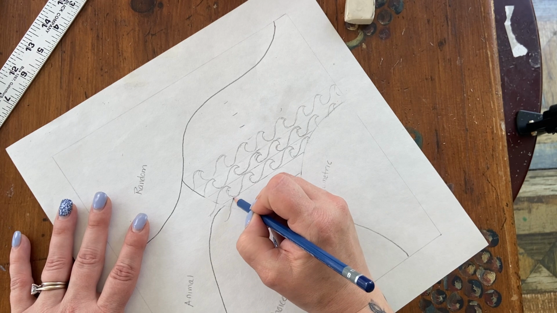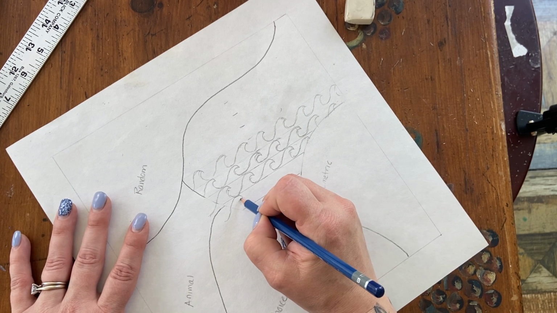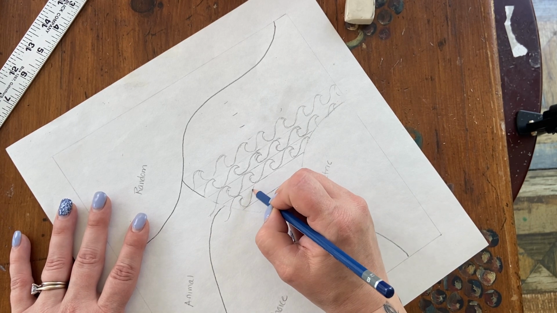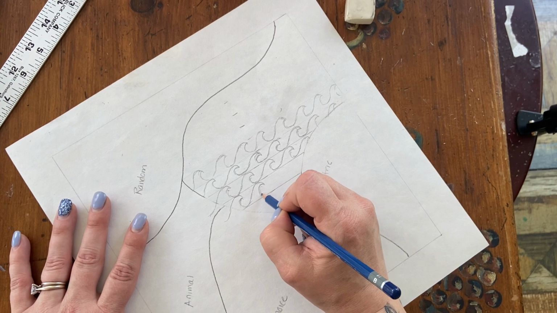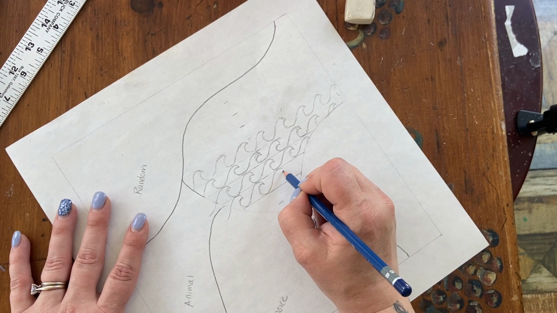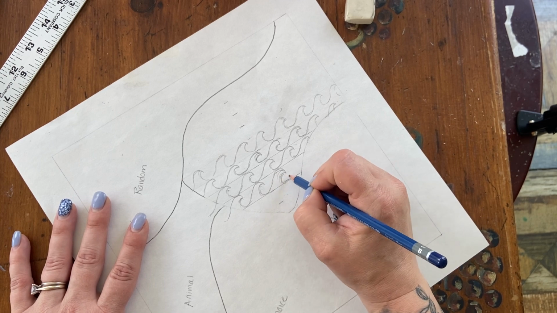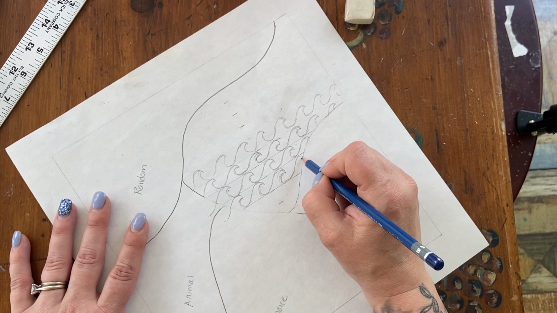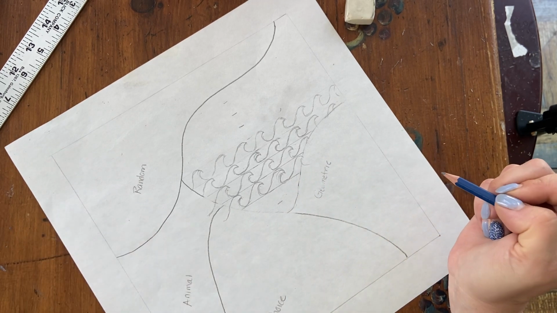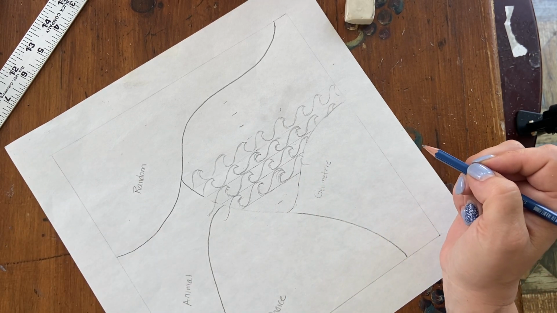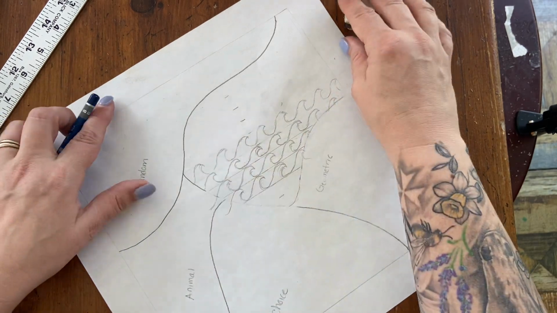And again, you can trace a pattern from a book. If you go to the library, you'll find lots of books on pattern. You can trace a pattern from another piece of paper. You can trace it from the internet. You can hold it up to any kind of screen. Any kind of paper, again, you hold up to the window and you can trace it that way.